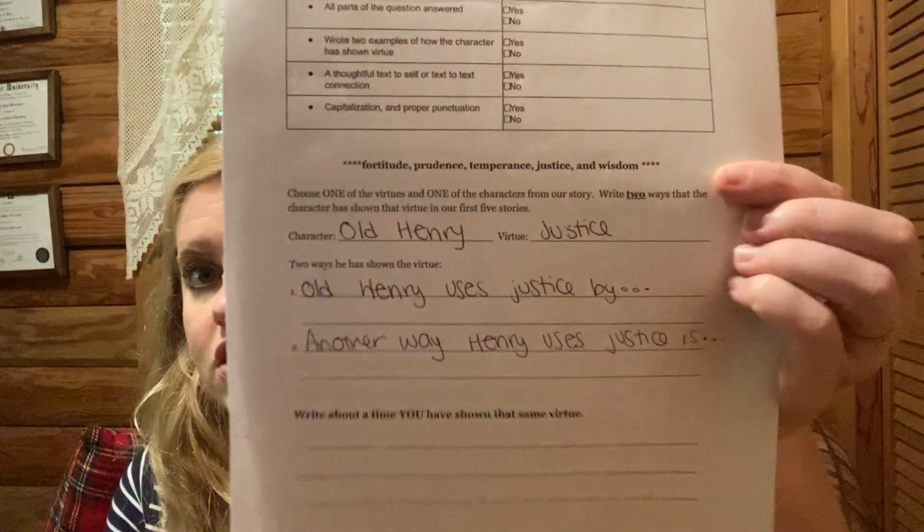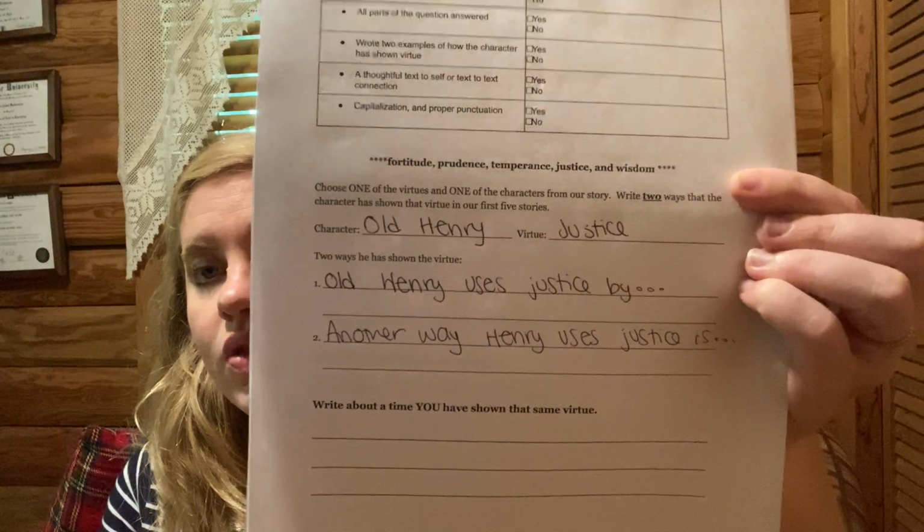So once I finish my full answer, it should be all the way filled up on the second line. Okay. Then it says write about a time that you have shown the same virtue. So I'm going to say one time I used my justice was when I... And then you're going to have to fill that one out as well.